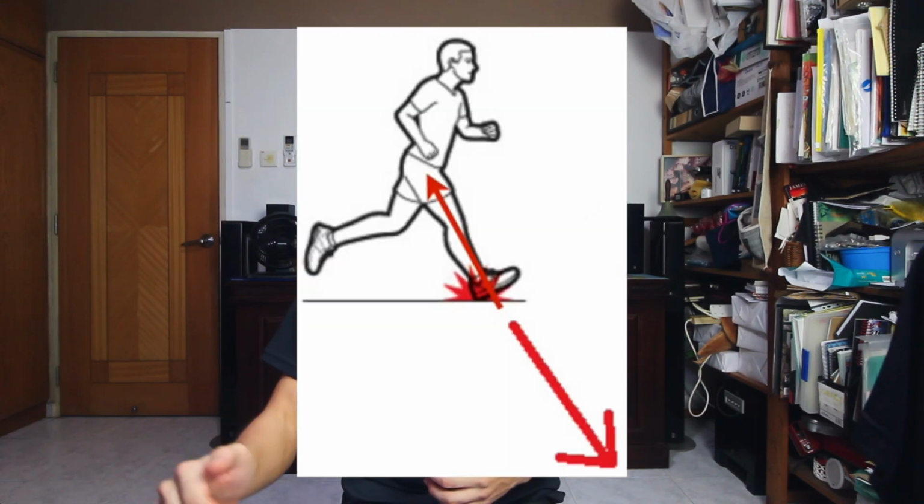Improving your running form is a long process and it can always be improved. But one of the first things you should look out for is overstriding, which means your foot is landing too far in front of your body, often contacting the ground with your heel first.